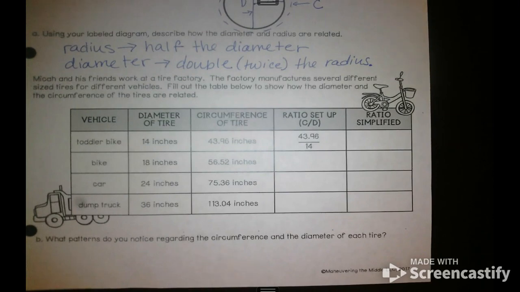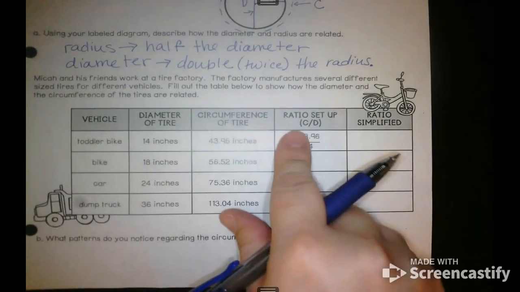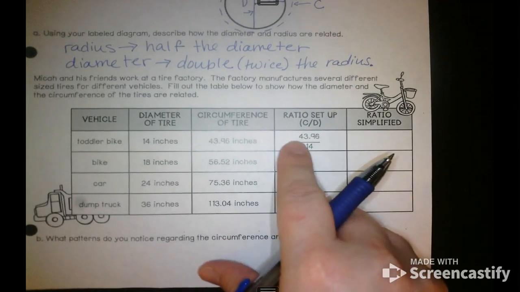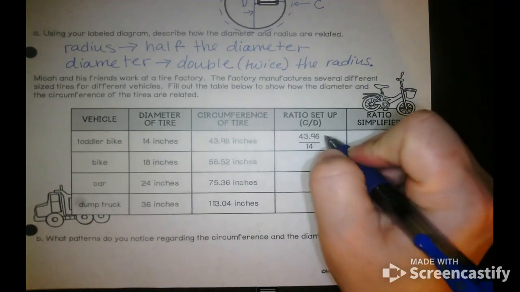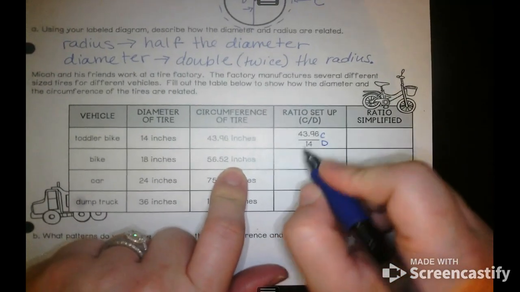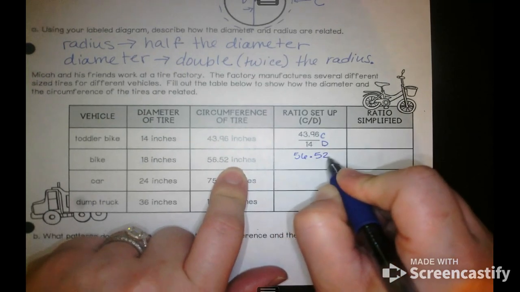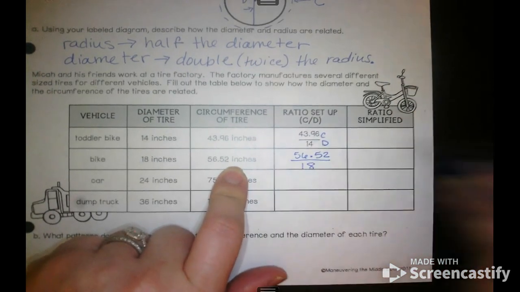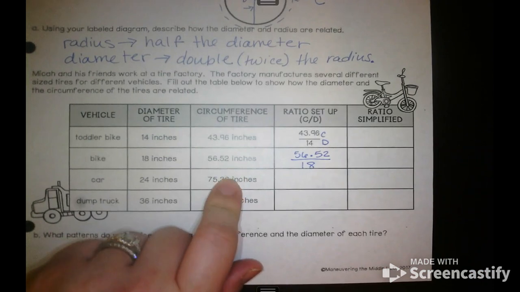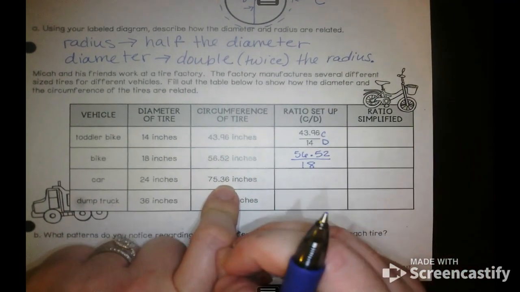It's a comparison of two things. Okay, so if I'm setting up a ratio, all I'm doing is comparing the circumference to the diameter. So I started with circumference over diameter. All right, so what is my circumference here? 56.52 over 18. Okay? And that's it? That's all we're doing right this second.